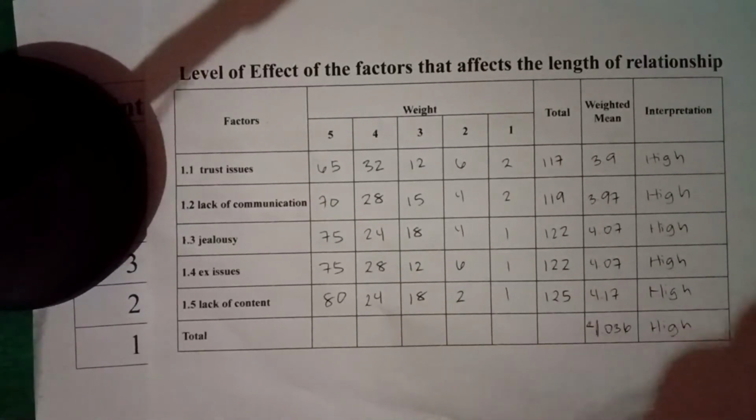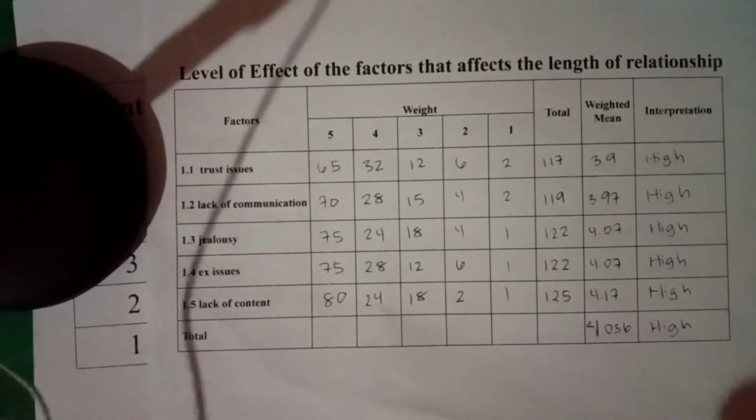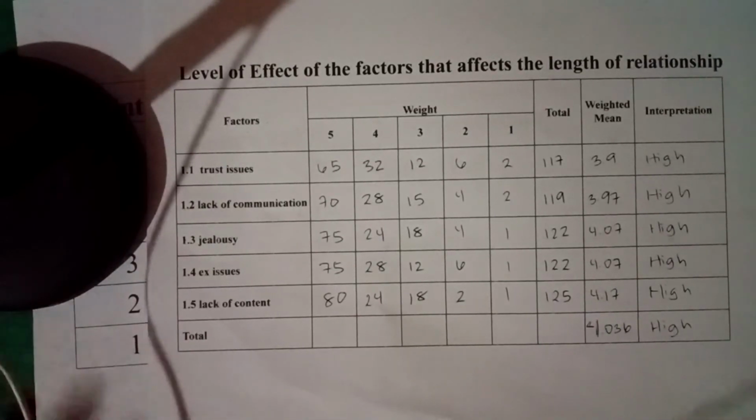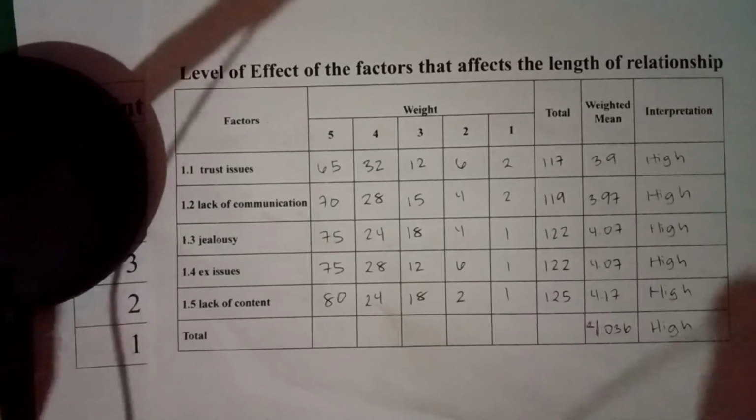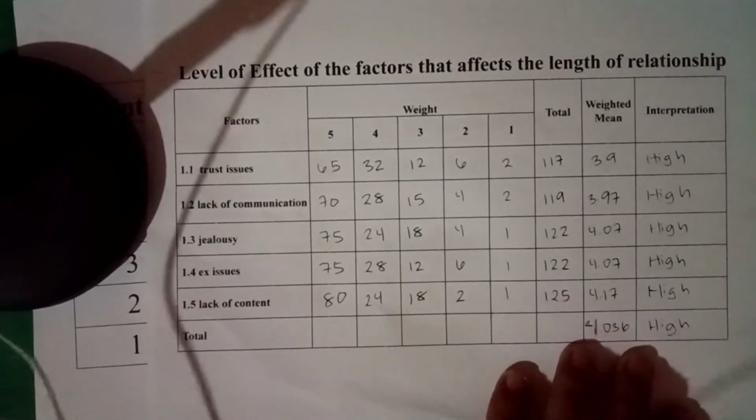And lastly, it has a grand mean of 4.036 and has an interpretation of high.